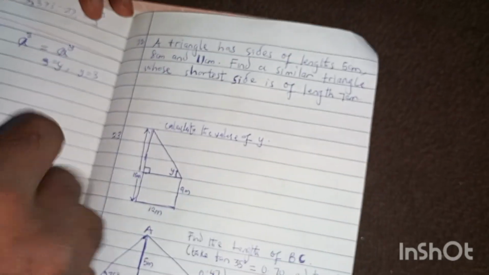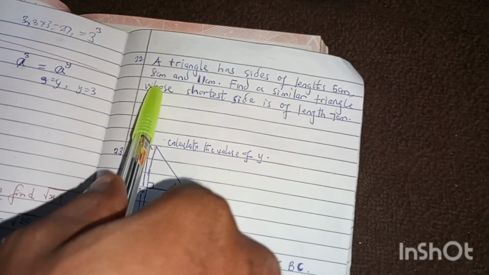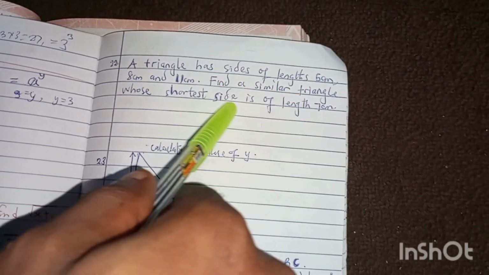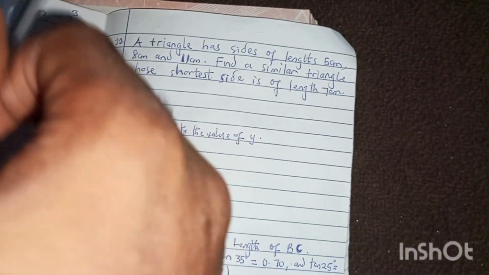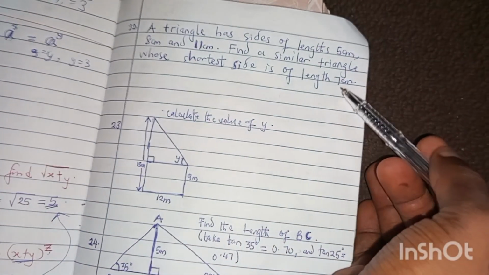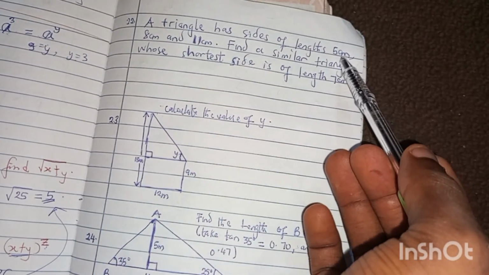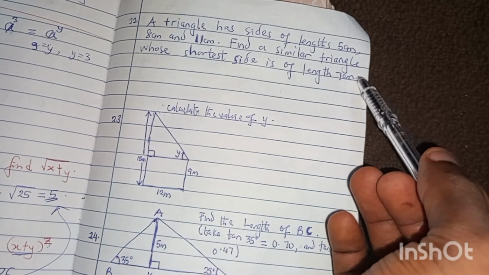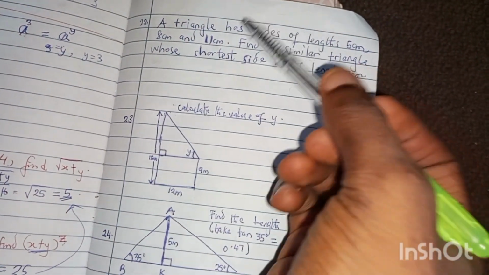Alright guys, so number 22. A triangle has sides of length 5 centimeters, 8 centimeters, and 11 centimeters. Find a similar triangle whose shortest side is of length 7 centimeters. So we know that for similar triangles, the ratios of their sides must be the same. So I'm taking the shortest side of the second one and dividing it by the shortest side of this one. Then I'm assuming x or y for the other lengths of this other triangle. I'm placing x over 8, and another variable over 11.